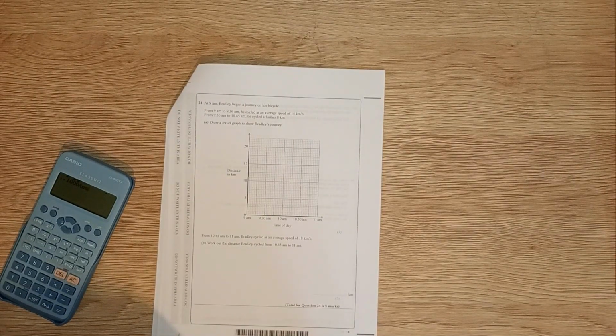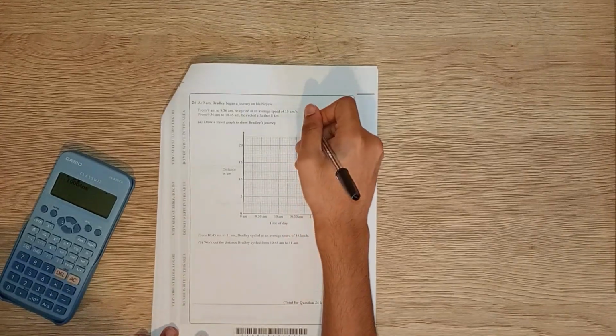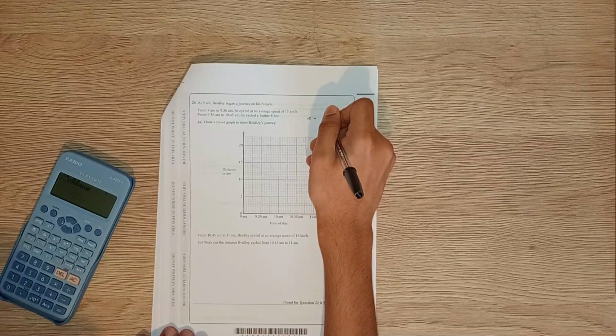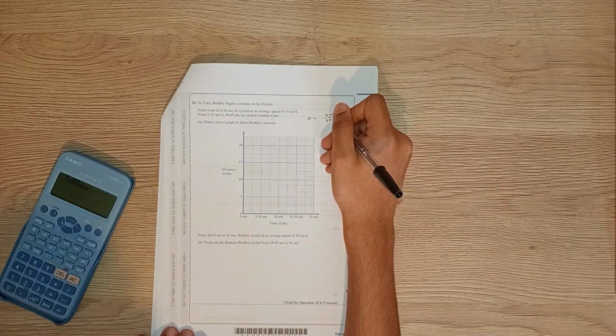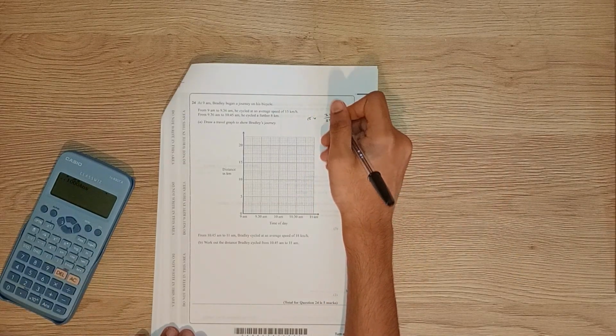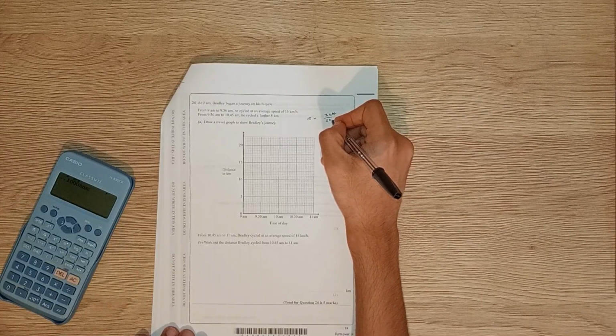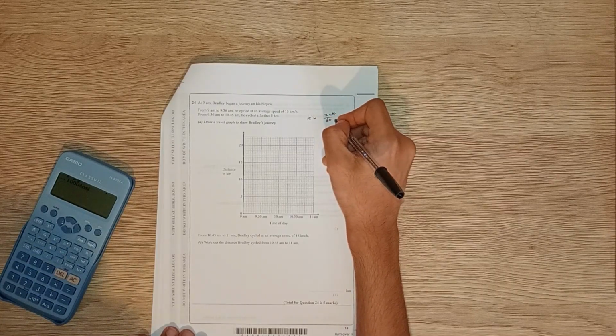So the method to find the distance in 36 minutes is to use the correct gradient. In this case, it would be 15 times 36 over 60, so divided by 60.